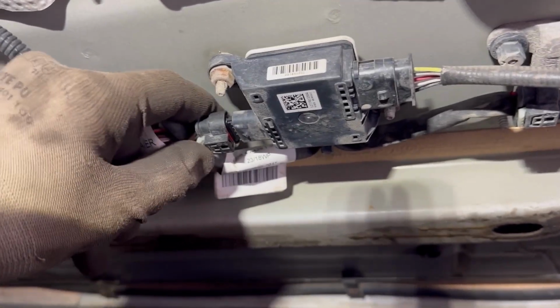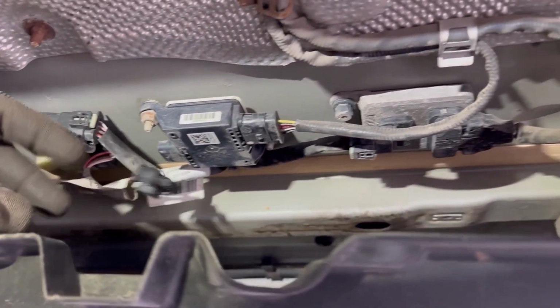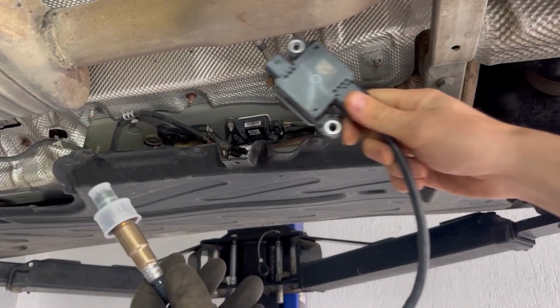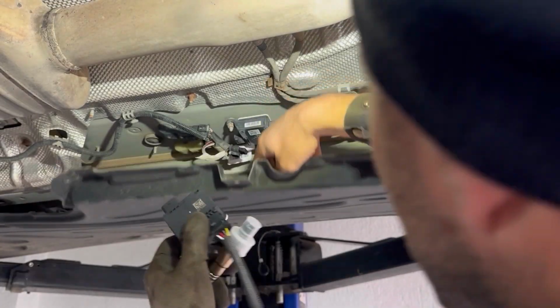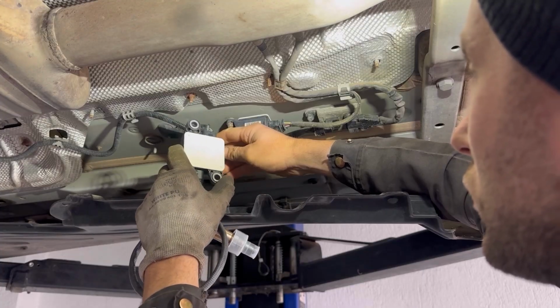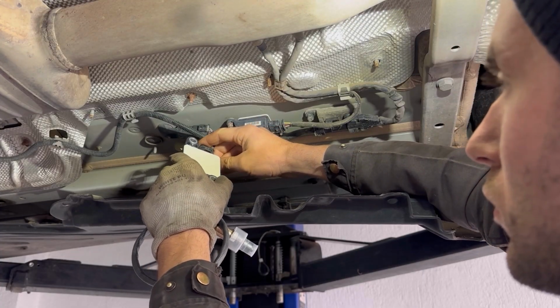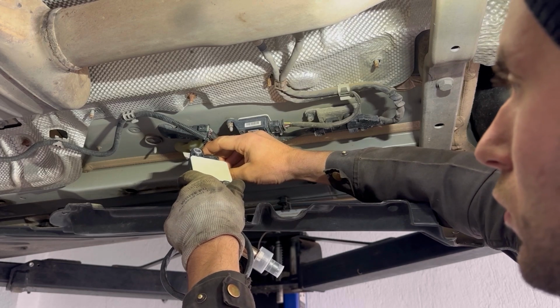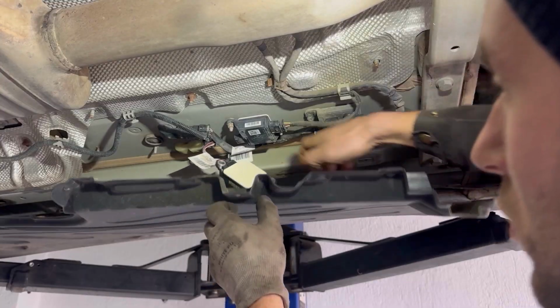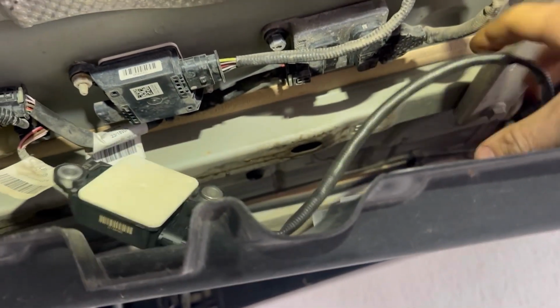So I'm disconnecting this DPF sensor, and this electrical connector I'm going to connect it to the new sensor. Now that the new sensor is connected, I'm gonna go to my scan tool and check the fault codes. If the problem is with that old DPF sensor, then we should be able to clear the fault code for the temperature sensor.